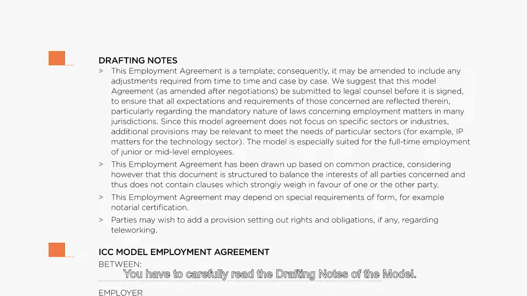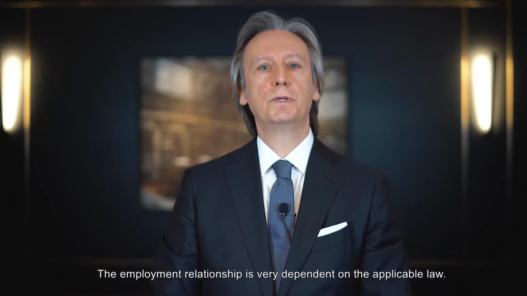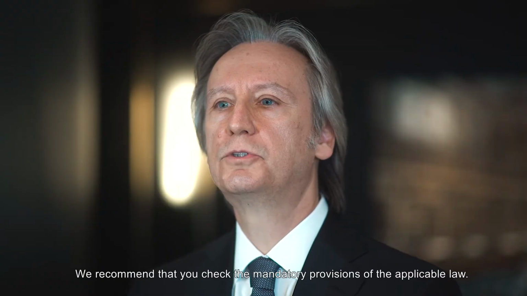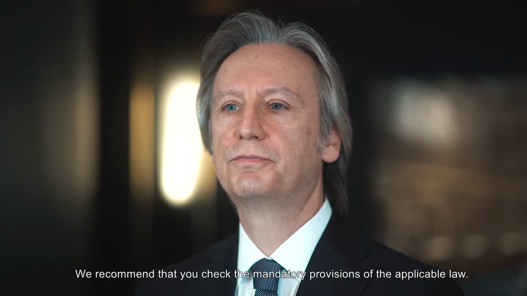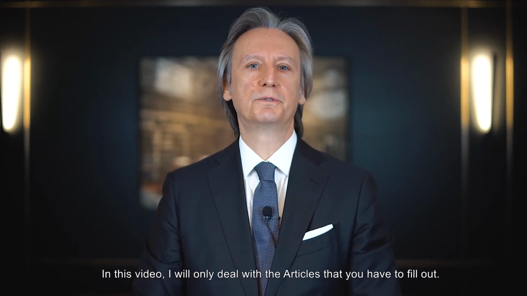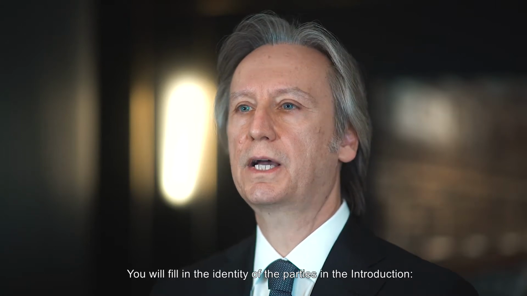You have to carefully read the drafting notes of the model. The employment relationship is very dependent on the applicable law. We recommend that you check the mandatory provisions of the applicable law. In this video, I will only deal with the articles that you have to fill out. You will fill in the identity of the parties in the introduction.